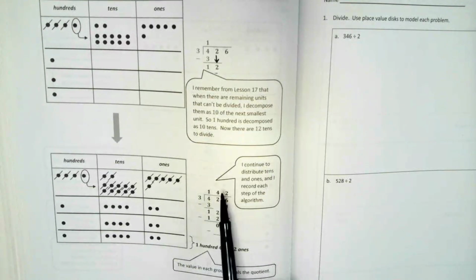They distributed the 6 ones into 3 groups equally. There are 2 ones in each group. So they put 2 in the ones place, and 3 times 2 equals 6. So subtract 6, and you get 0, no remainder.